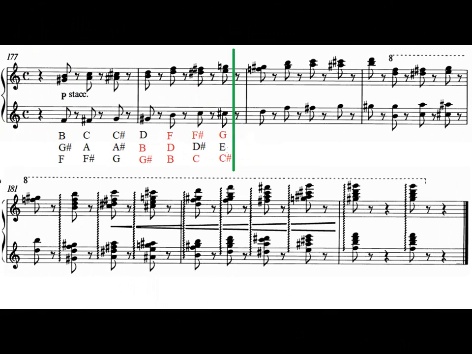Composers had experimented with moving away from being in a key before the end of the 19th century. So an early example is this Liszt piece, the famous piano virtuoso, and he called this little piano work Bagatelle sans tonalité, bagatelle without tonality. And you can see what he means by without tonality.